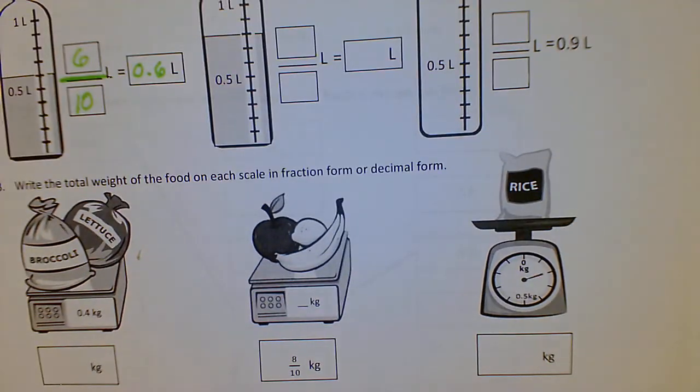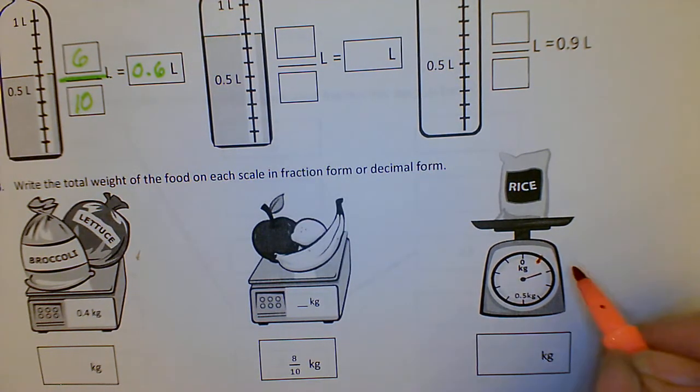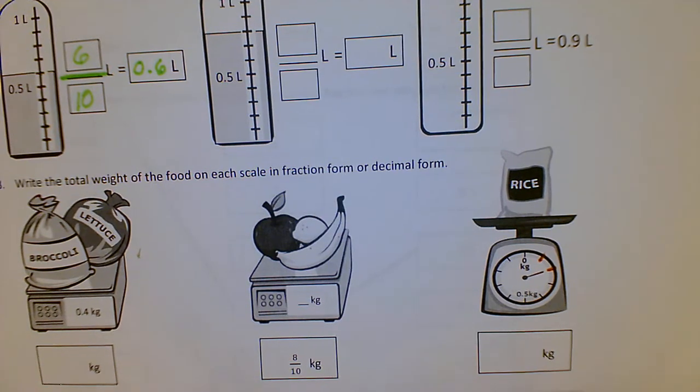Now I am going to pause here and just say to you, right here, this is 1/10. So what do you think that is? We're going around this way. So if we have 0/10, 1/10, you can figure out what that one is, and then you're going to write it in the fraction format down here.